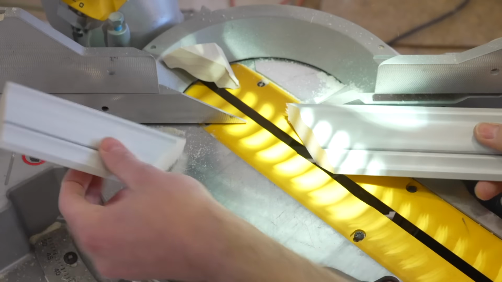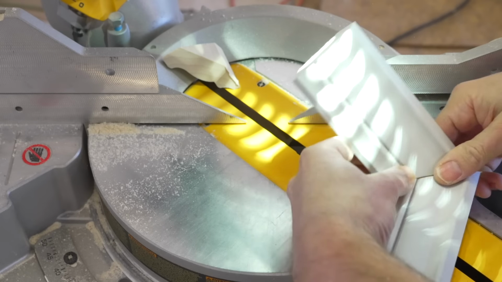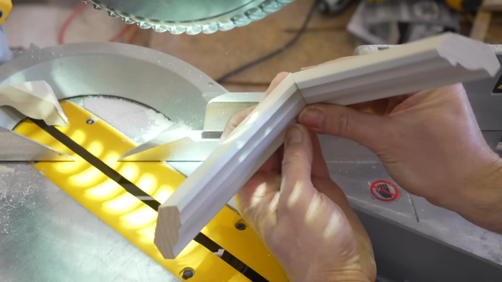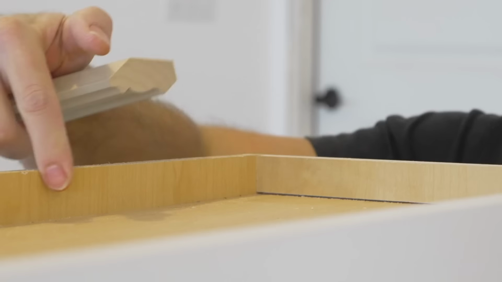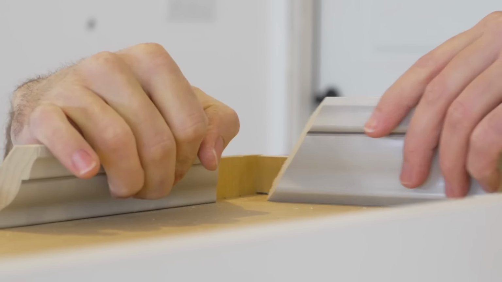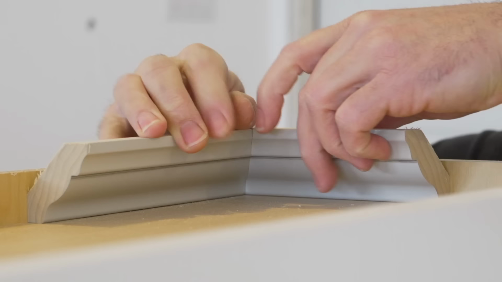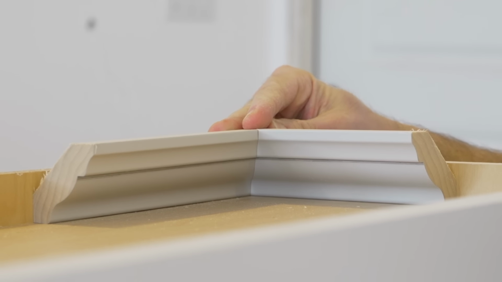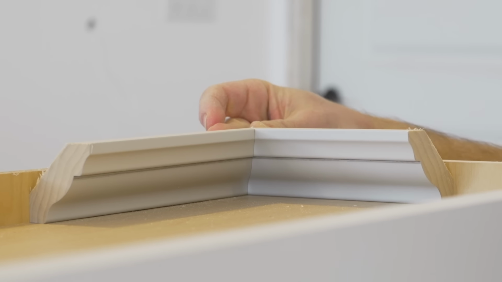Now as you can see, if you put these two pieces of trim together, it gives us a really nice inside corner like so. Not that you would ever put crown on the inside of a cabinet like this, but just to show you what an inside corner looks like using that method. As you can see, there is nothing wrong with using that method to get great results.